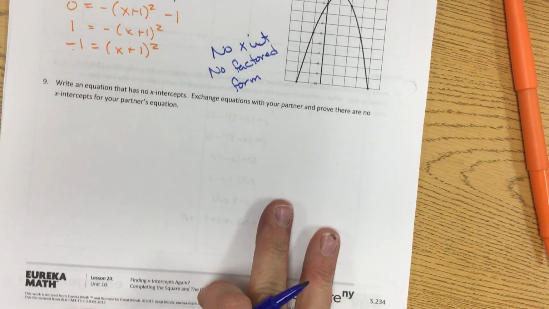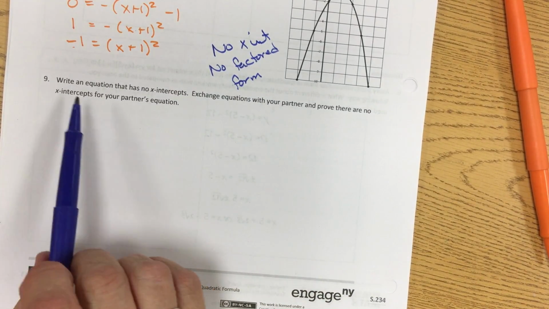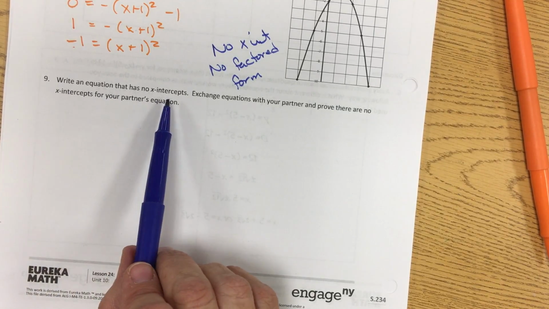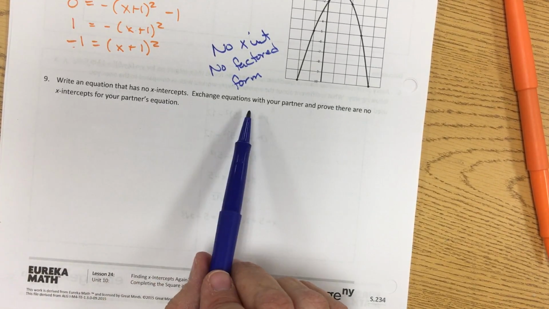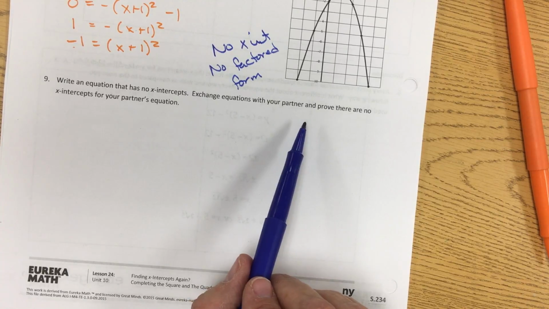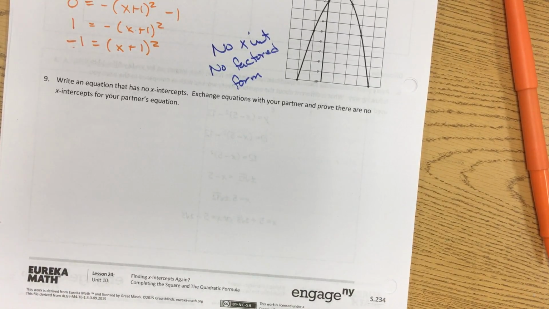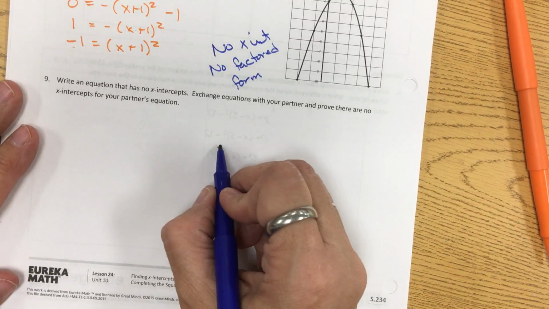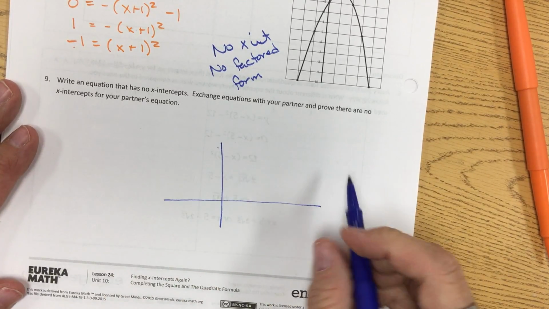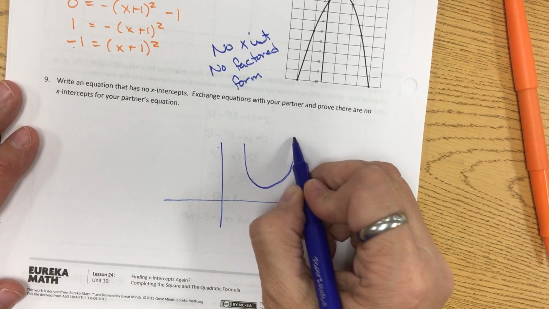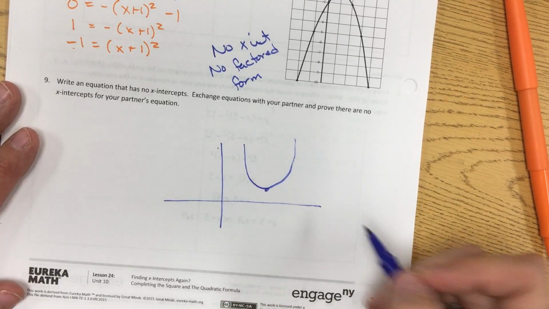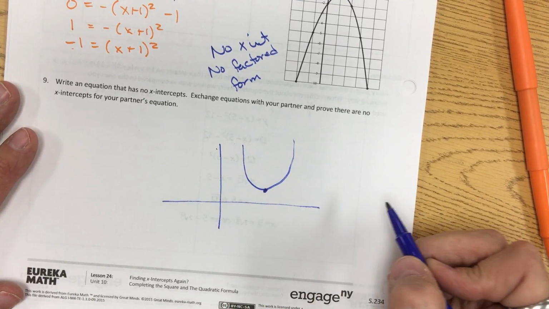So I want you to write an equation that has no x-intercepts, exchange your equation with a partner, and prove that there are no x-intercepts. Pause. Now boys and girls, the very easiest way to do this is figure out what your vertex point is.